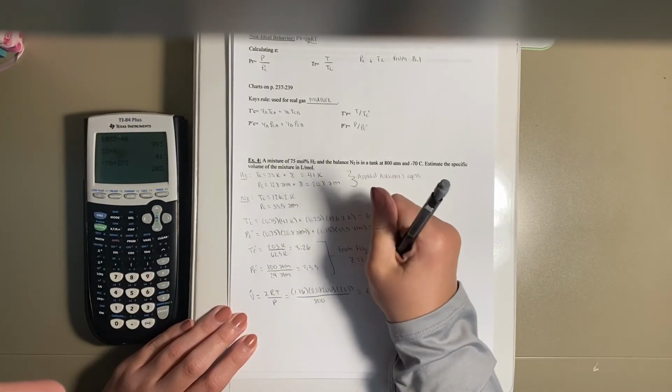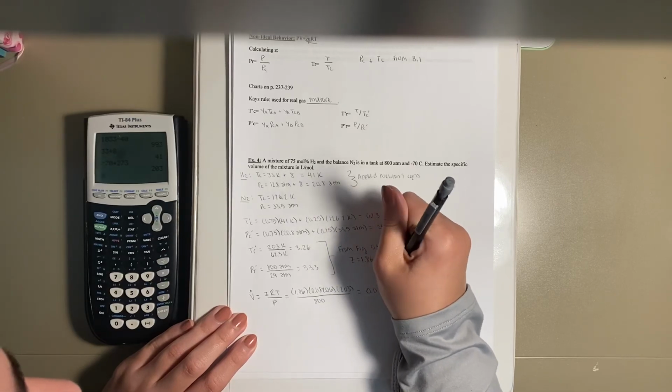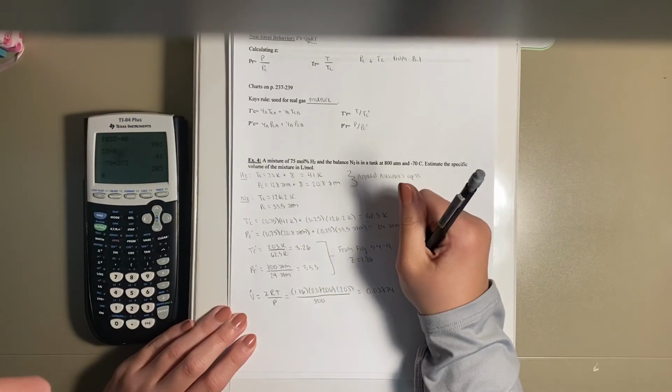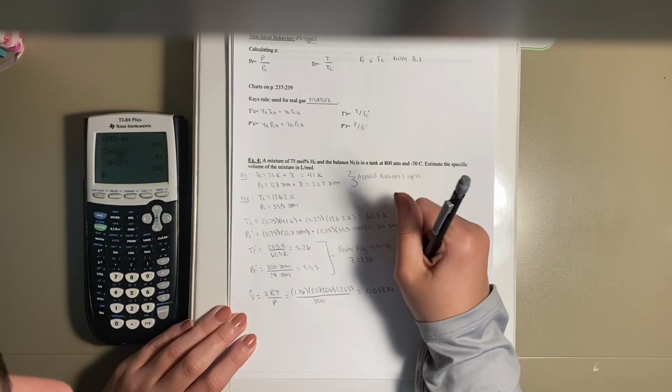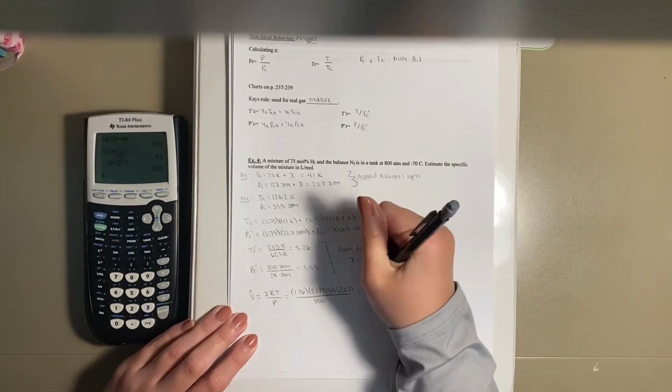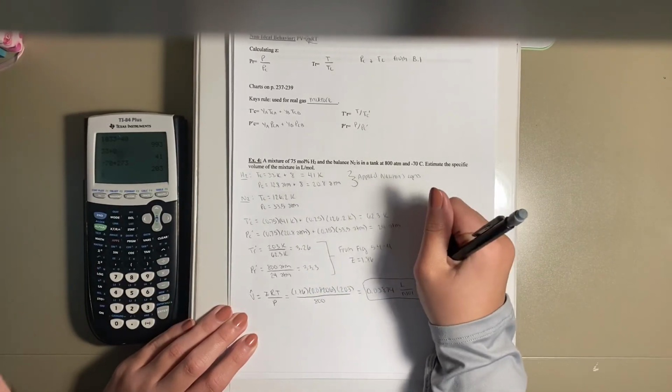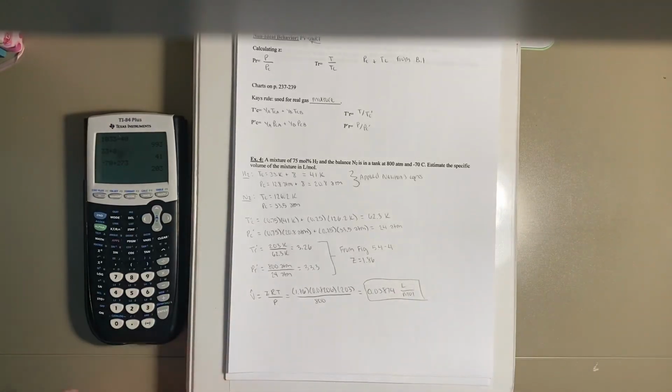And so that ends up giving us 0.03874 liters per mole, and that is the specific volume of the mixture.